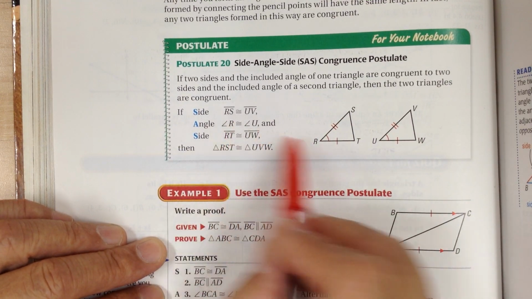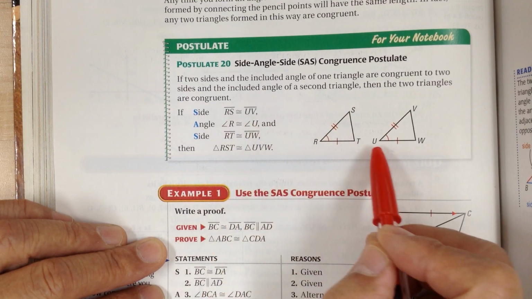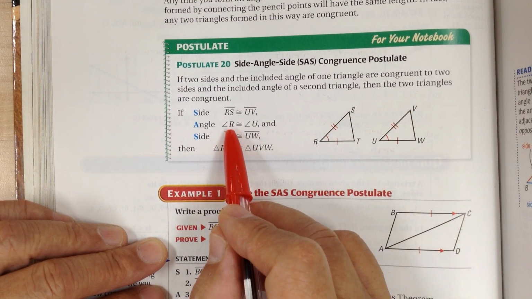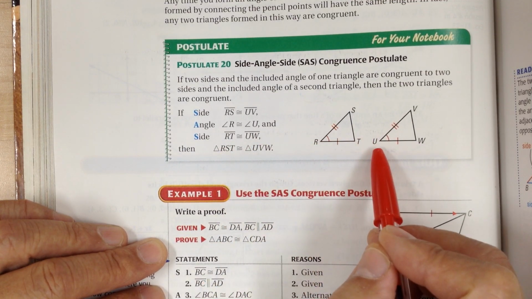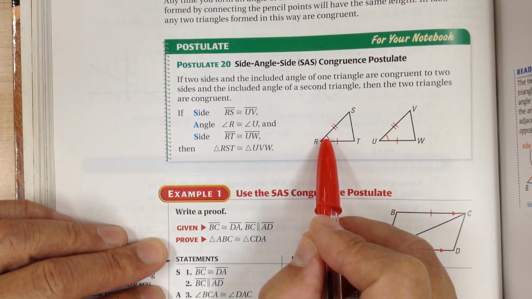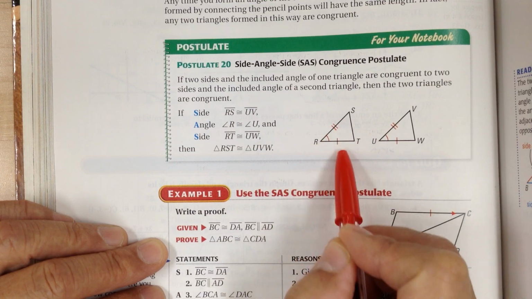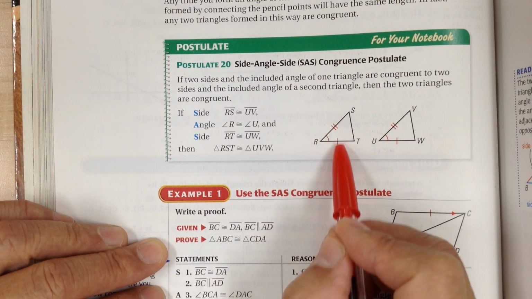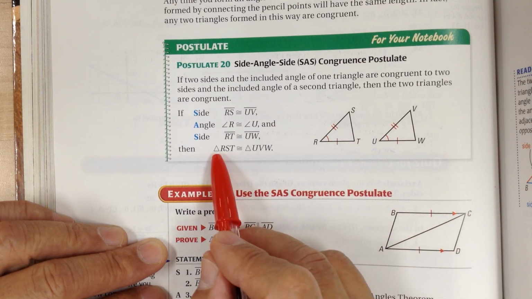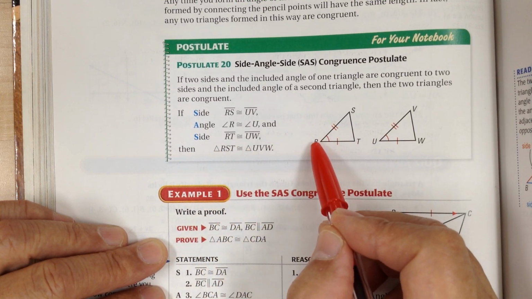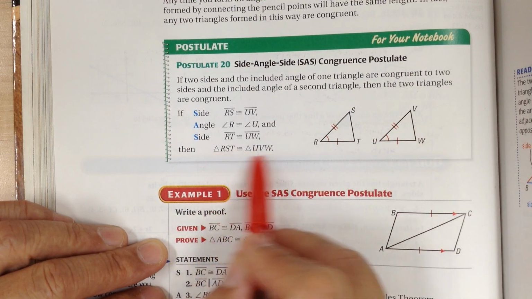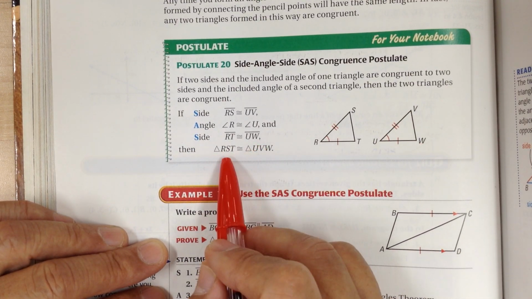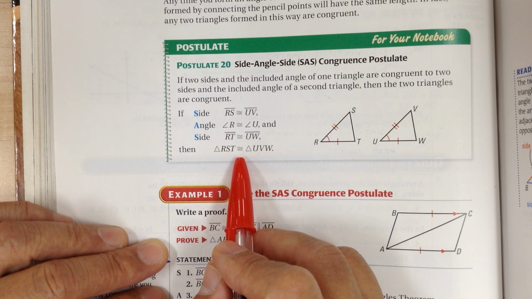So if RS is congruent to UV, and angle R is congruent to angle U, and RT is congruent to UW, and notice the angle has to be between the two sides, okay, the angle has to be between the two sides, then triangle RST is congruent to UVW. Again, you have to watch the order of the letters very carefully. You have to match up very carefully.